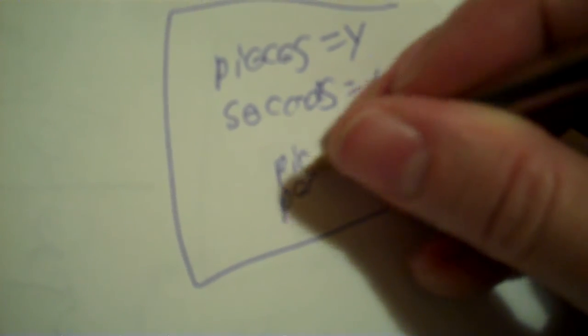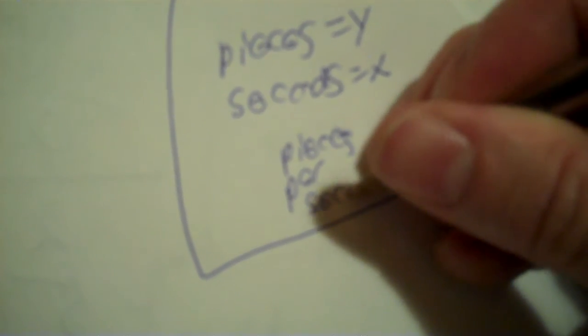Okay, last problem. This one's a little bit hard. You can sort 8 pieces of mail in 10 seconds. How many pieces of mail would you sort in 45 minutes? Okay, so you got pieces and seconds. Seconds is X, pieces is Y. So pieces per second, we don't know that, okay? So question mark. So I make a table with X and Y. Pieces is Y. Seconds is X. So 0 block.